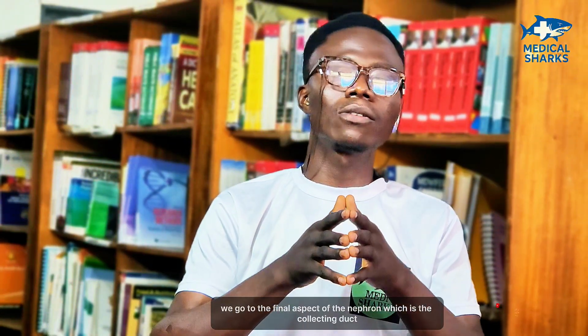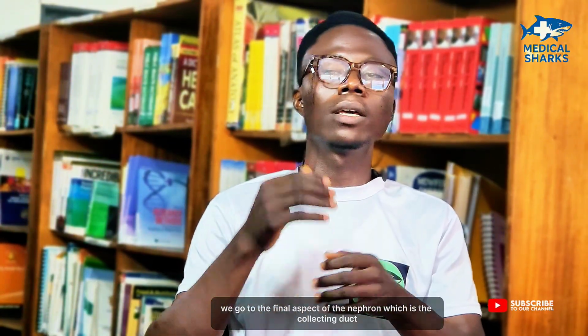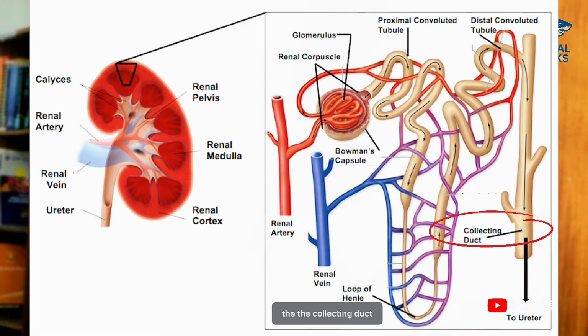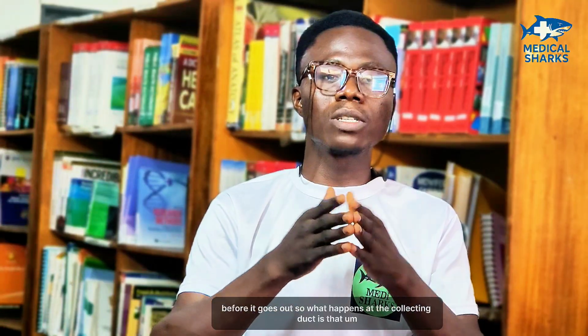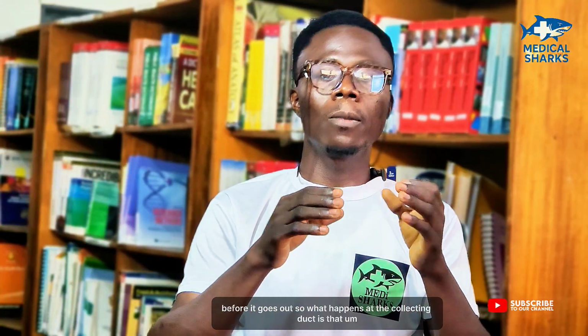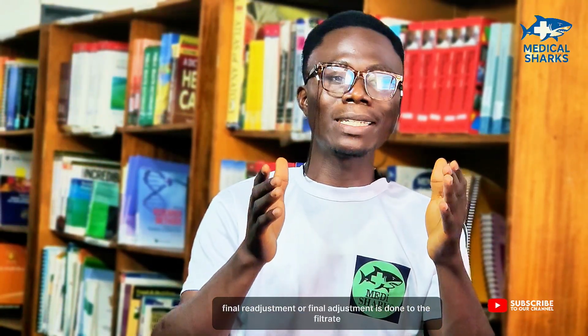Then from there, where do we go? We go to the final aspect of the nephron, which is the collecting duct. In the collecting duct, that is where the urine actually is being collected before it goes out. What happens at the collecting duct is that final readjustment is done to the filtrate, which is now the urine. So that is what happens over there.